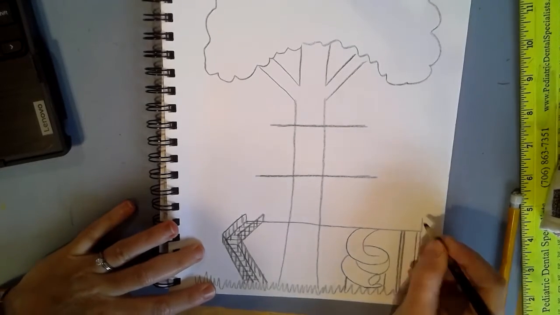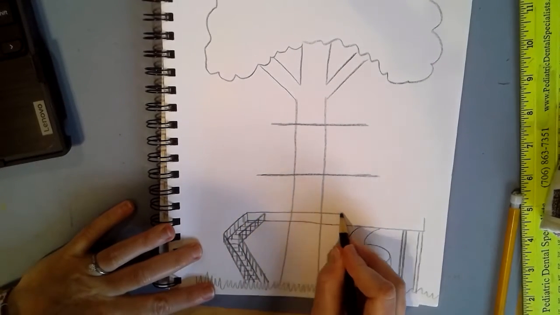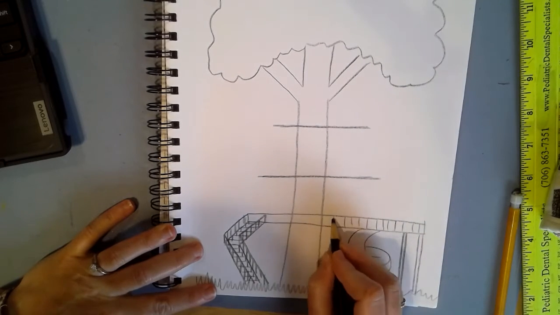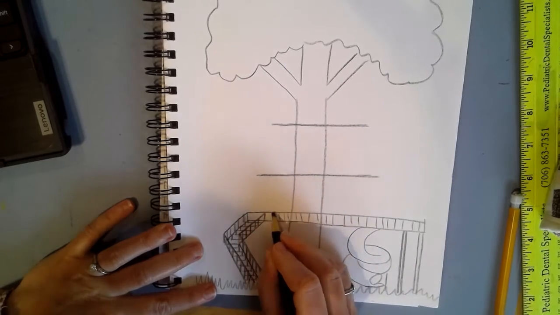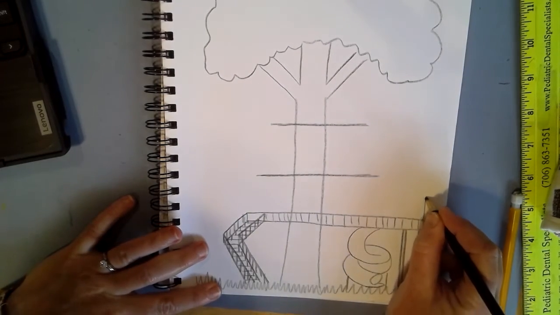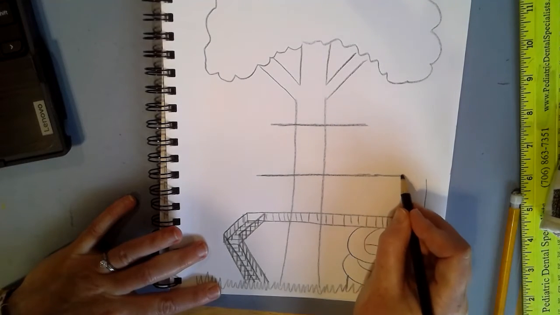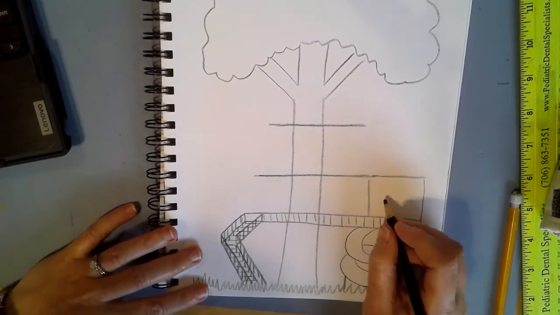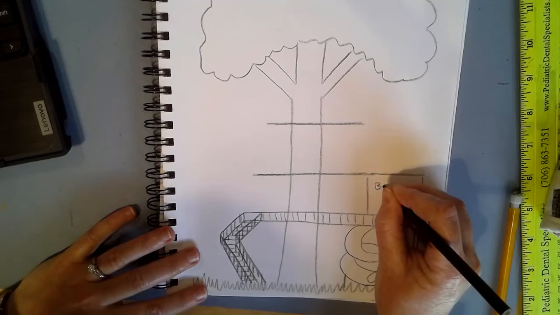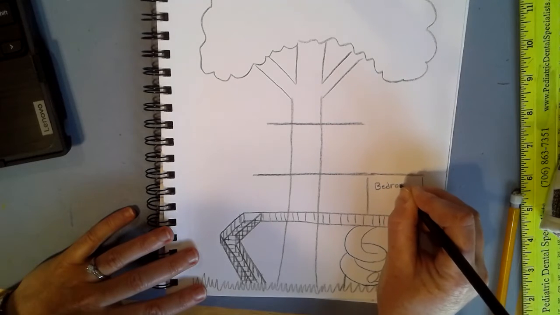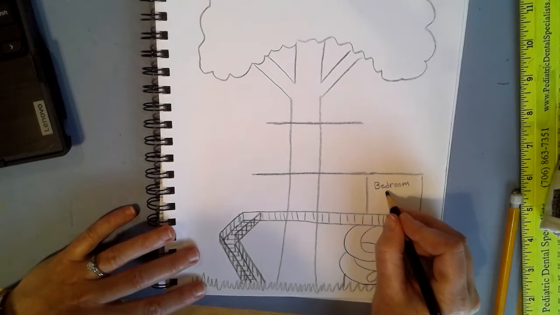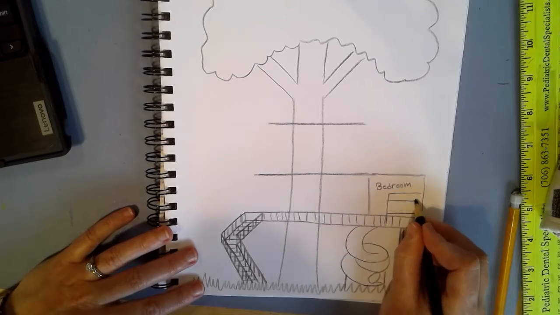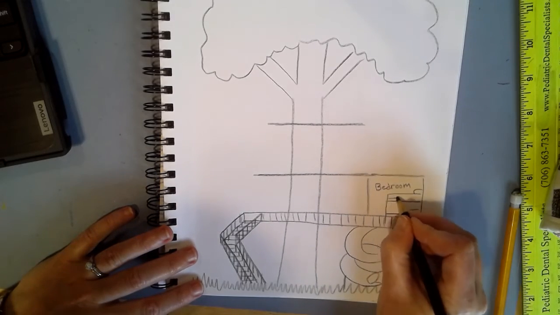So I'm going to come up and I am going to first of all have a deck with railing, safety first, around mine. And I am going to have a bedroom. If you have an adult and you don't know how to spell some of these, ask for some help. I'm going to have a bedroom with a bunk bed. So if I have friends over, they got a place to sleep and I've got a place to sleep.